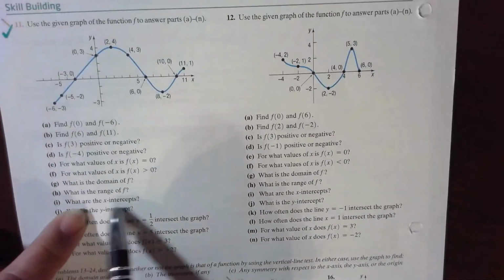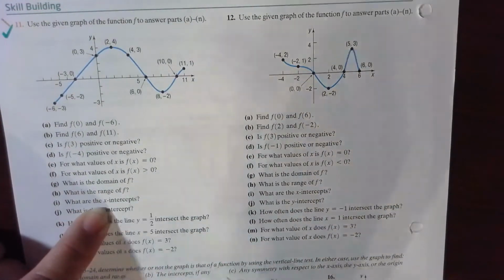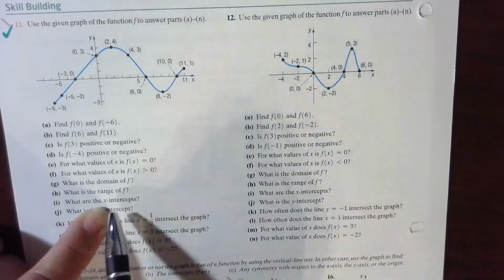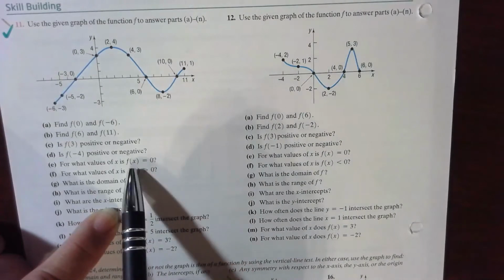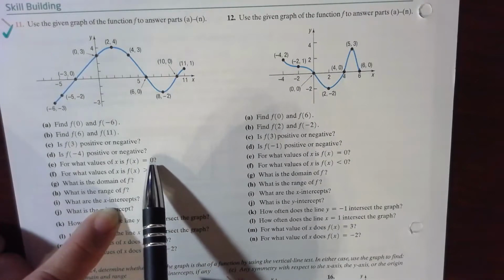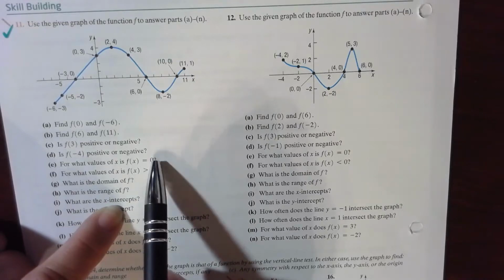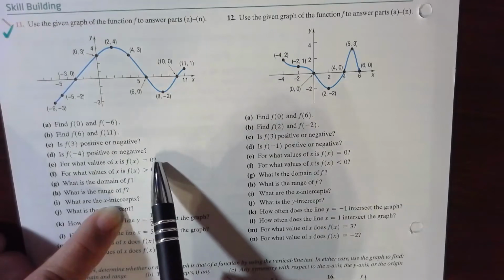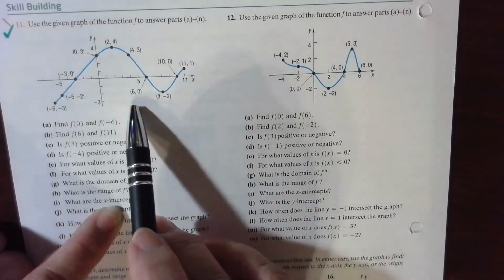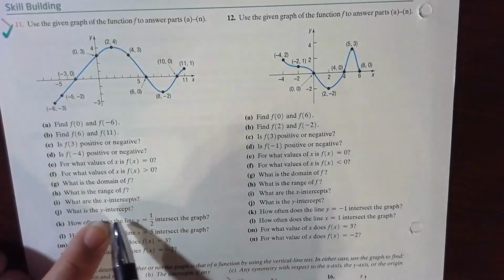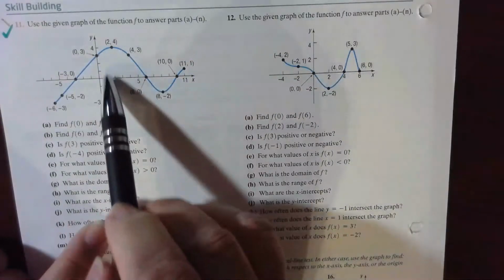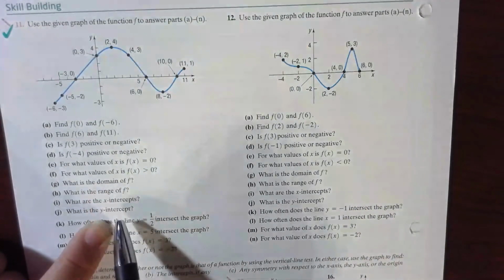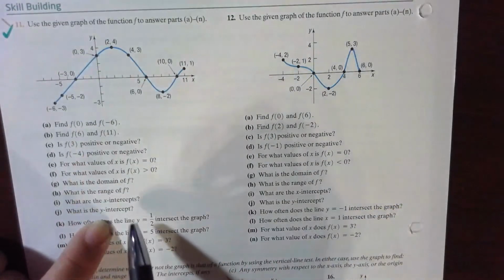Part I, what are the x-intercepts? Well, that's where it hits the x-axis. Those are going to be the same exact answers as what makes y 0, because remember, that's how we find x-intercepts, is to let y be 0. So the answer to I and the answer to E are the same thing, -3, 6, and 10. The y-intercept, there's only one, and where does it hit the y-axis? When y is 3. So that's 3, or the point (0, 3).